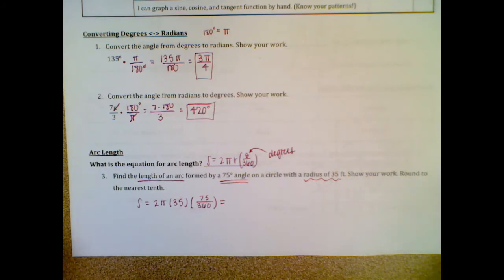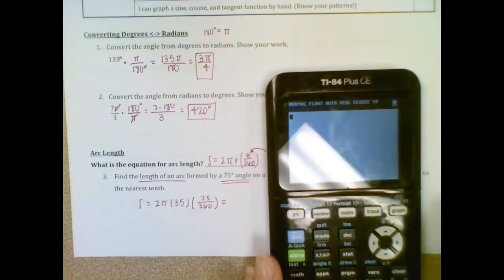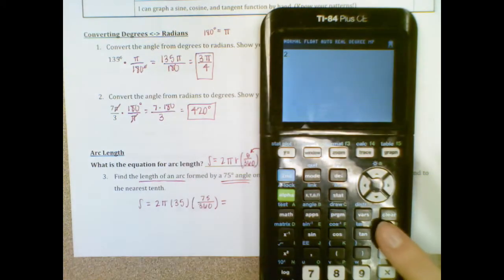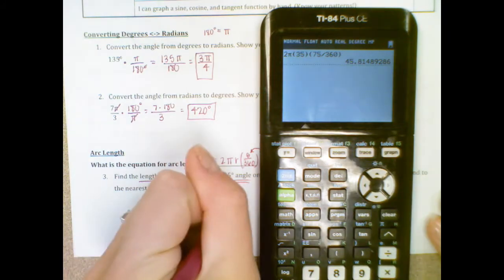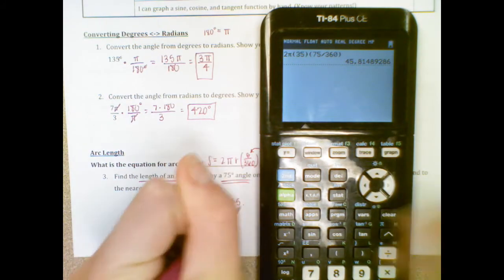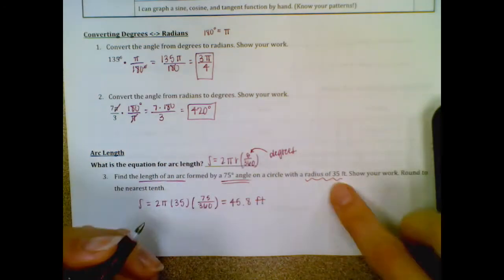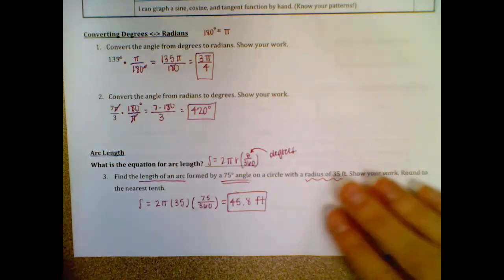And type that in your calculator. Round your answer to the nearest tenth, so we can actually type in pi. Oh, there's a glare from the light. Let me put it up there. There we go. So I got 2, hit second, and this arrow key gives you pi. 35 times 75 divided by 360. Make sure you use your parentheses. So 45.8, and we are in feet from the 35 feet radius. Okay? Alrighty, flip the page.